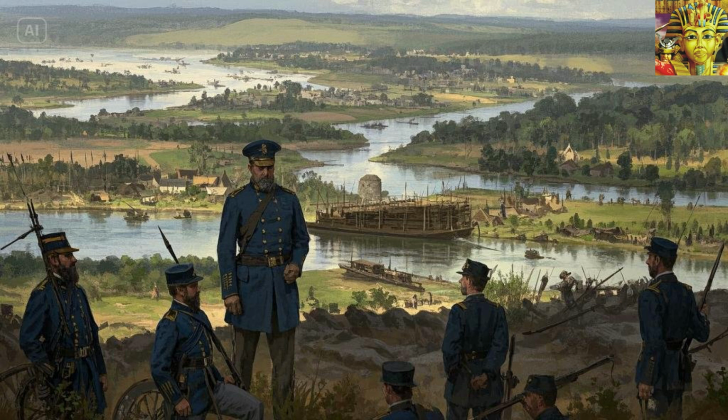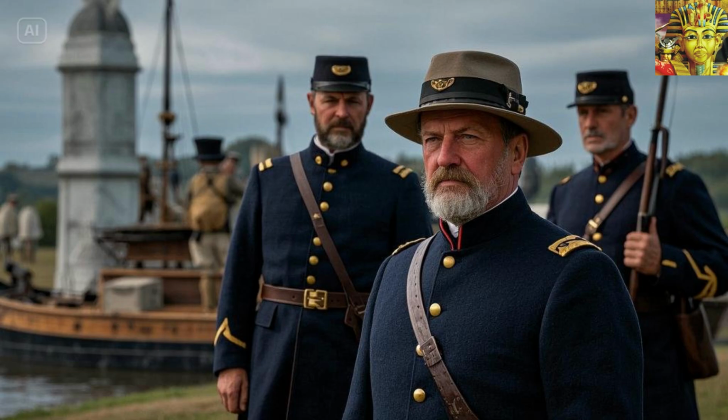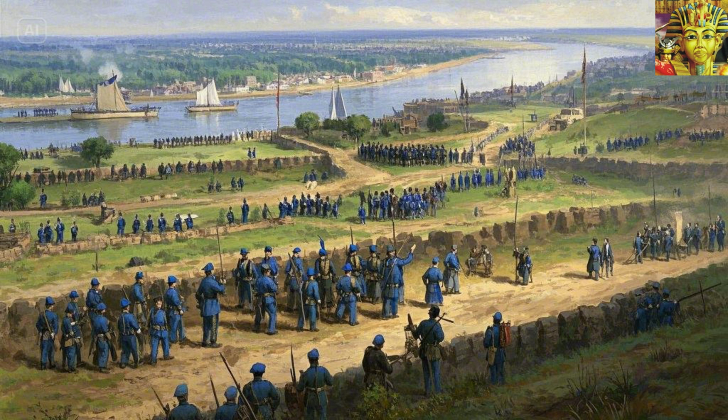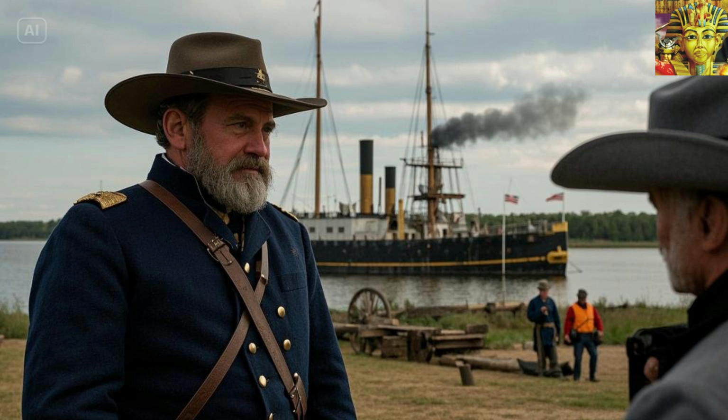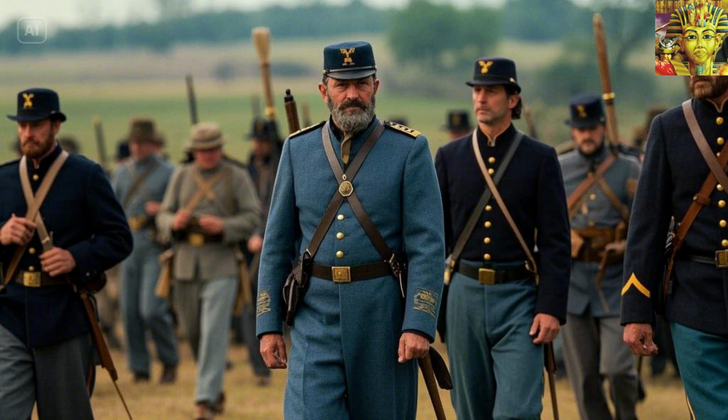The terrain of Vicksburg played a crucial role in the outcome of the battle, influencing the strategies, tactics, and ultimately the success of the Union forces under the command of General Ulysses S. Grant. This article will explore in detail how the unique geography and topography of Vicksburg shaped the course of the battle and contributed to the Union's eventual victory.